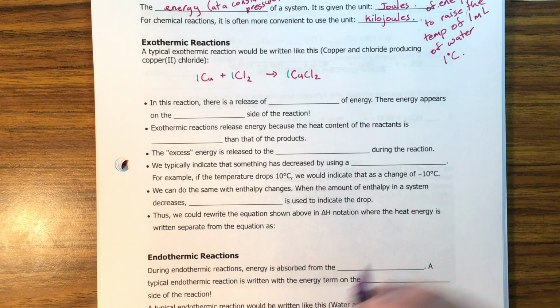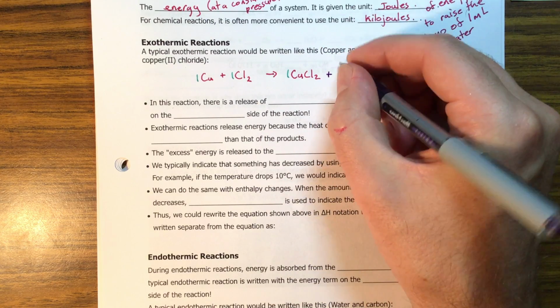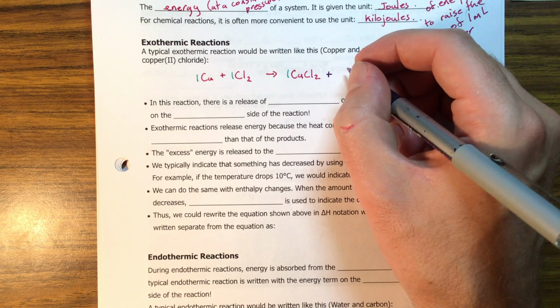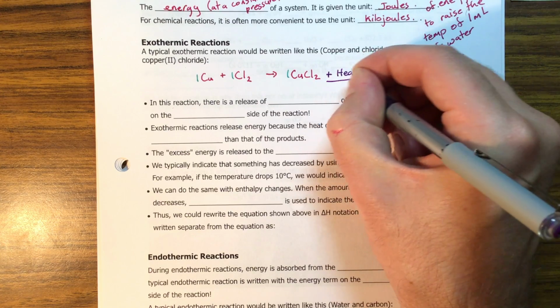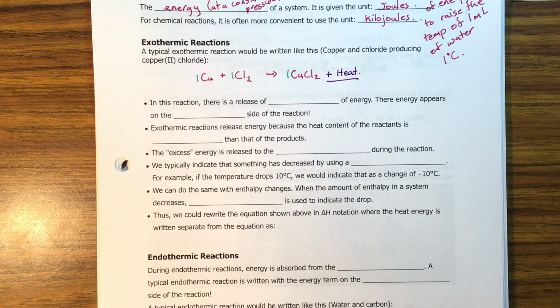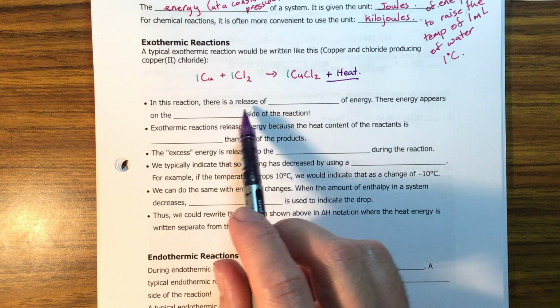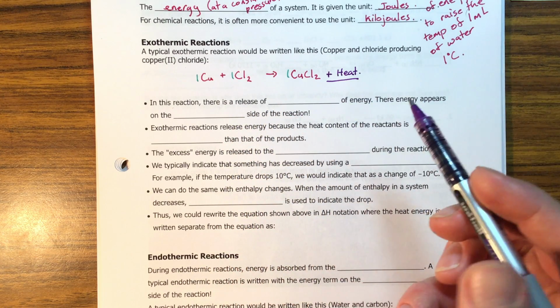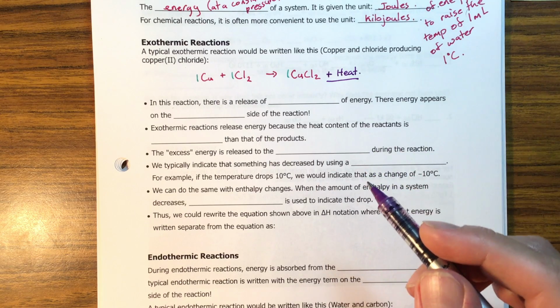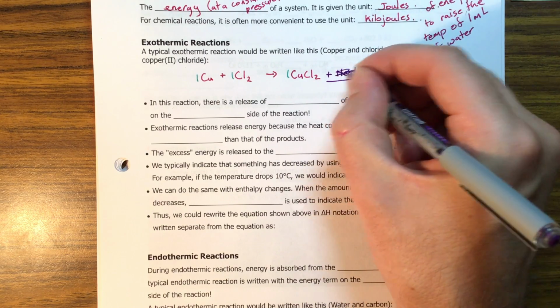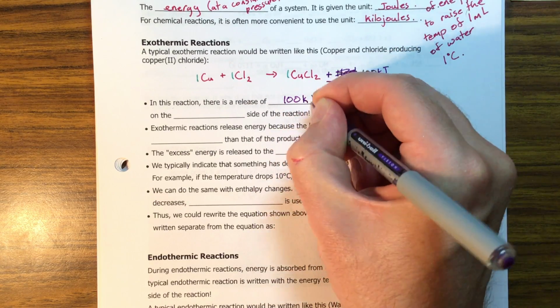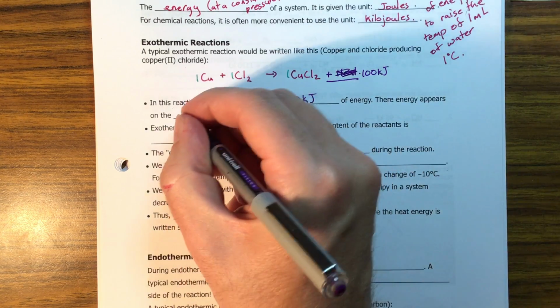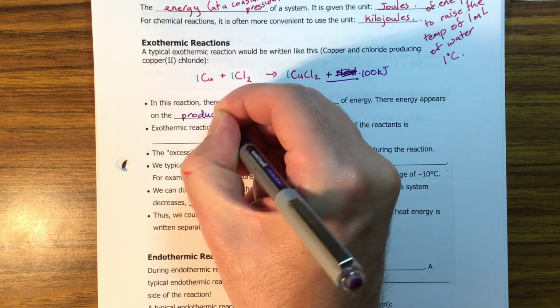Now, this is an exothermic reaction, so we give off heat. Now, I don't know the proper number here. We write plus heat on this side. Heat is a product, so it is released. In this, there is a release of, I don't know how much. Let's just throw in a number here. 100 kilojoules. 100 kilojoules of energy. That energy appears on the products side of the reactions.